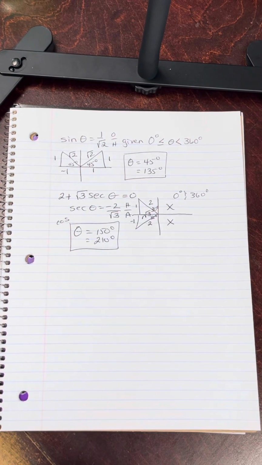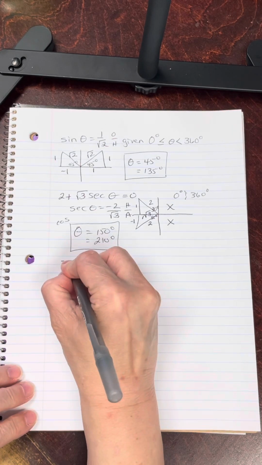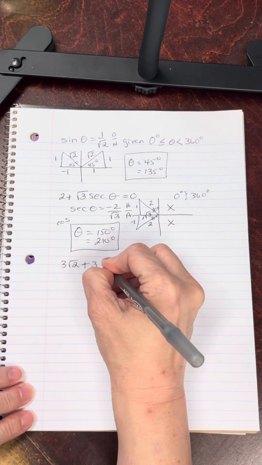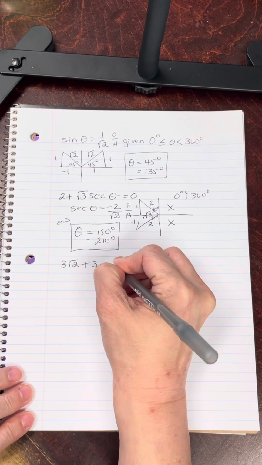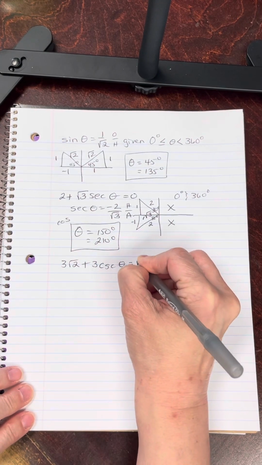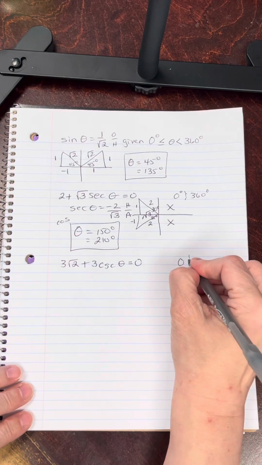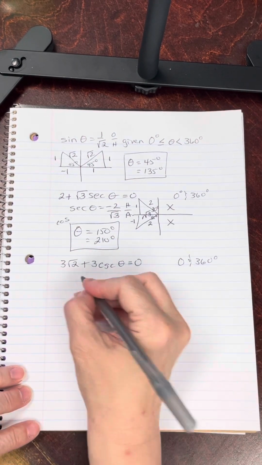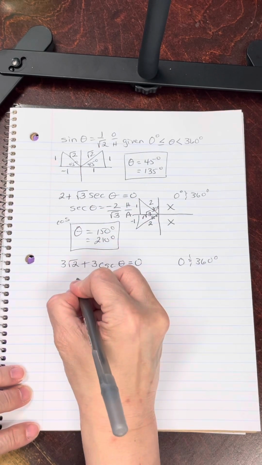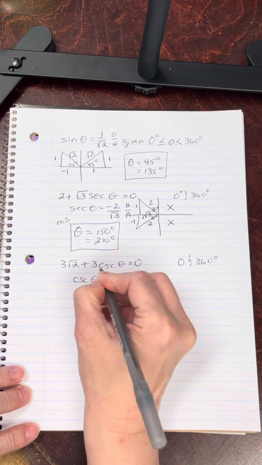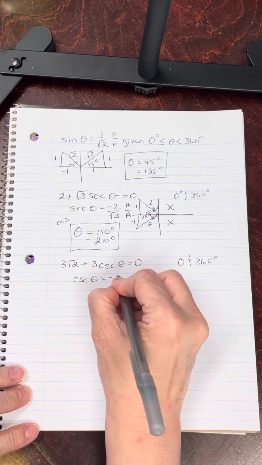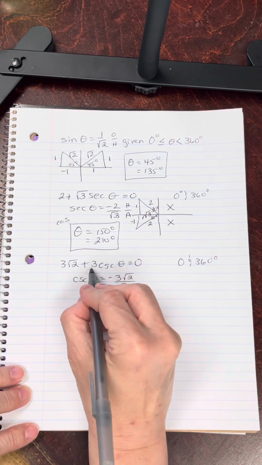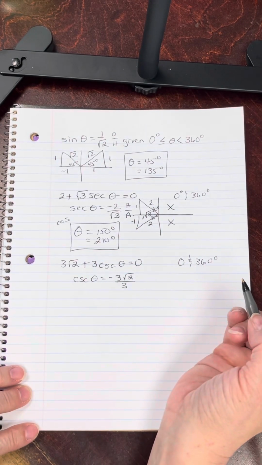Example 3. Solve 3 root 2 plus 3 cosecant theta equals 0. And again, it needs to be between 0 and 360. Okay, don't have cosecant alone, so just like before, I need to get it alone by moving the 3 root 2, making it negative 3 root 2, dividing by the 3, which was in front here, to remove it from the cosecant.